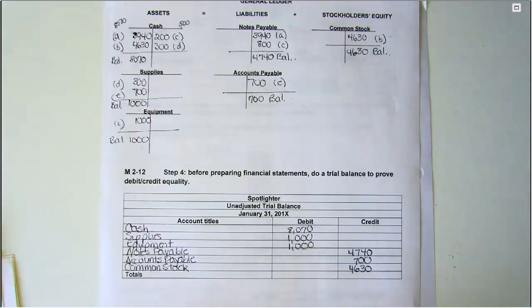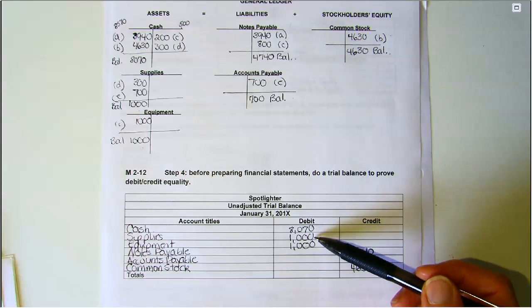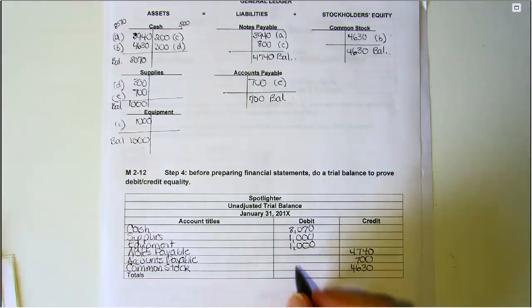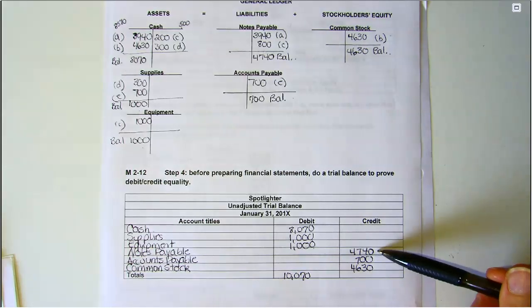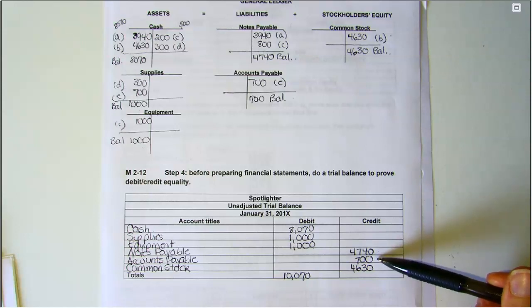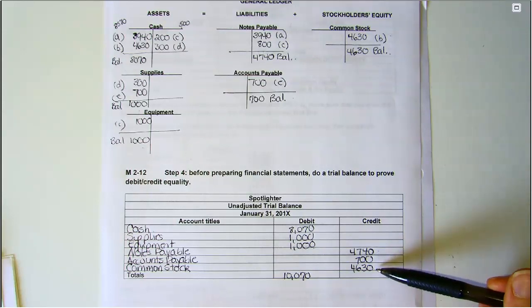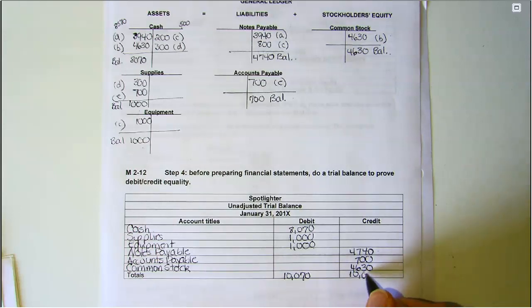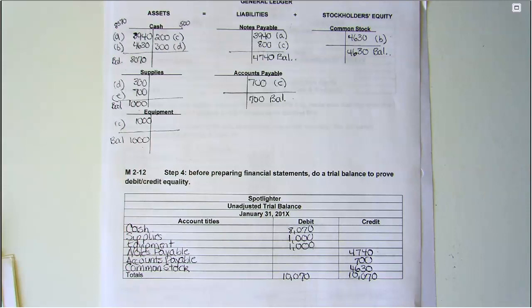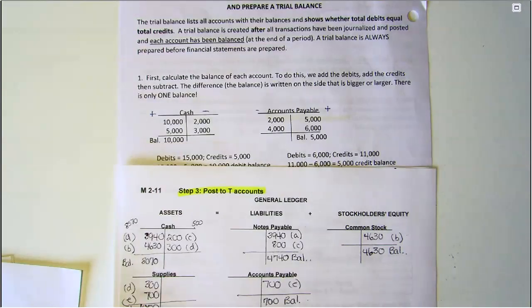Now we add down. 8,070 plus 1,000 plus 1,000 equals 10,070. 4,740 plus 700 plus 4,630 equals 10,070. So our total debits equal our total credits, and we know that we can now prepare our financial statements because mathematically they should be correct. But what do we do if they don't equal? Well, let's go back to our Accounting Essentials document and see.